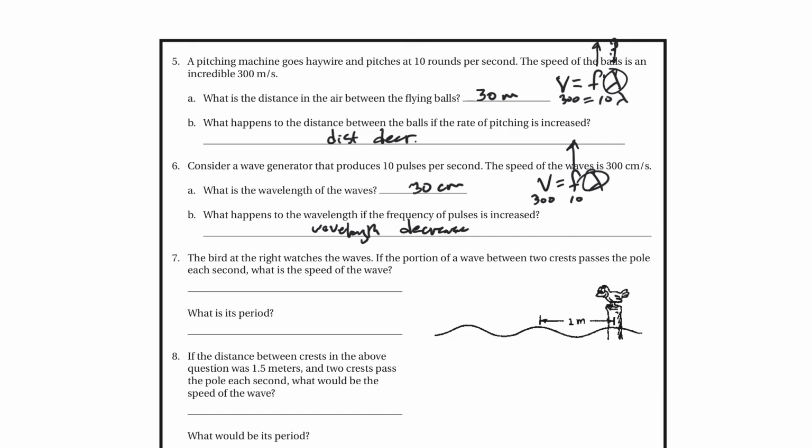Number 7, the bird at the right watches the waves. If the portion of a wave between the two crests passes the pole each second, what is the speed of the wave? Well, if it takes 1 meter to go 1 second, its speed would be 1 meter per second. If it takes 1 meter to pass us in a second, what's its period? The period is the time it takes for one wavelength to cross. The time it said was 1 second. So the period in this case is 1 second.